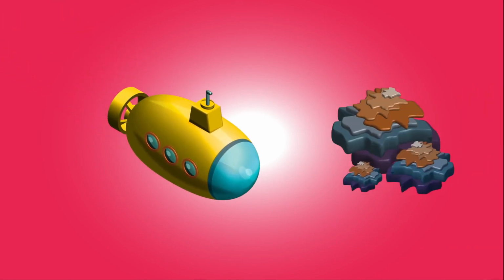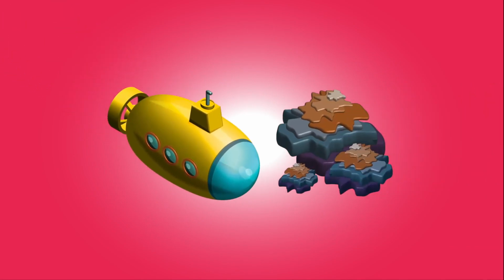And in today's episode, what we're going to do is build a stack of rocks for our underwater world and also a submarine. Let's not faff about, let's get into it. And here we have our submarine and our rocks from our little water cube world scene. Let's build them.